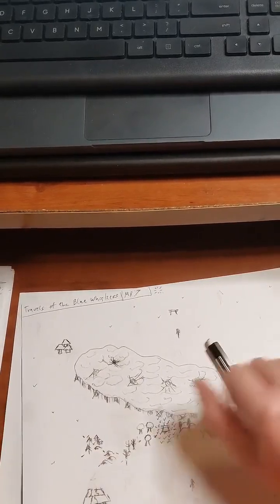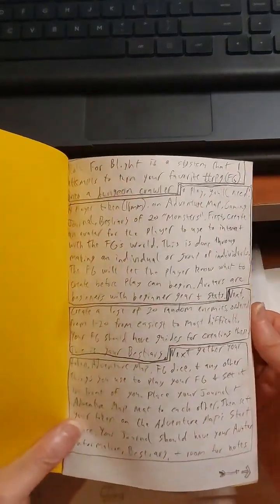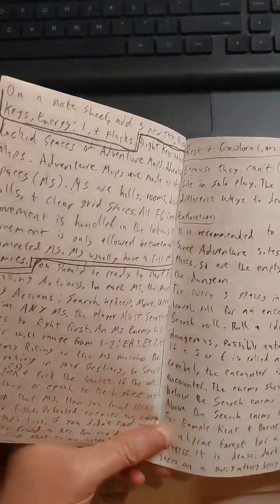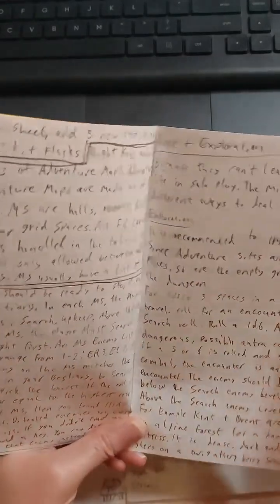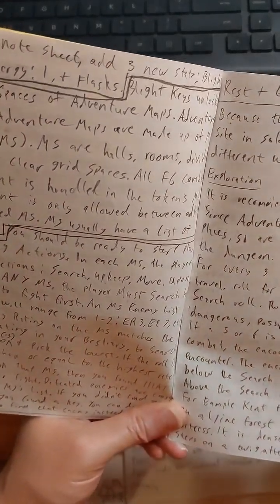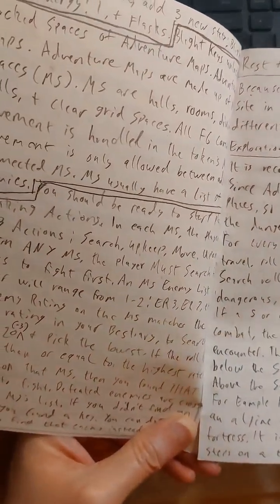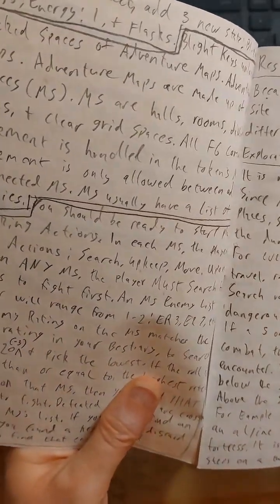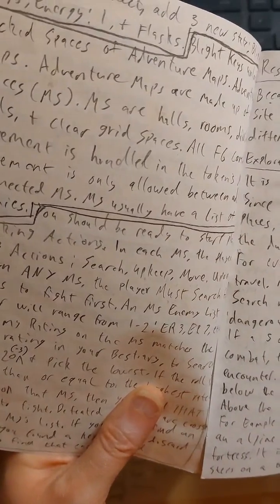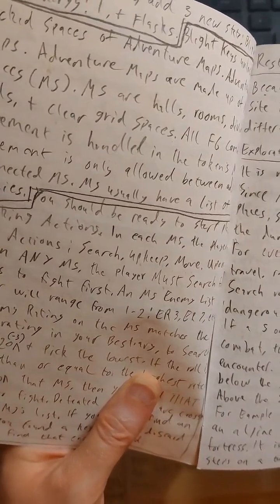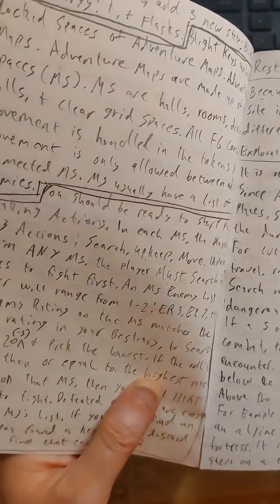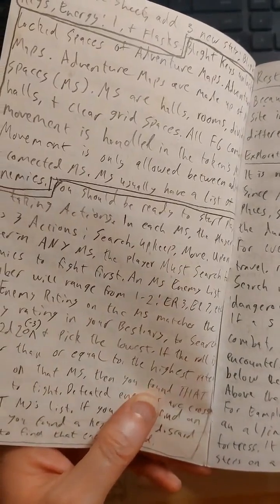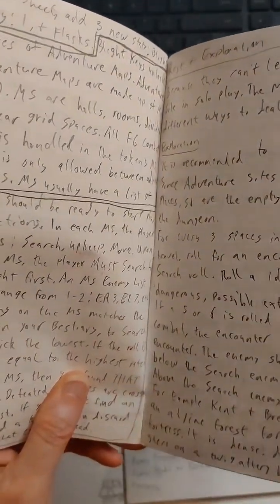I have to look this up every single time because I forget. In order to roll for danger, we need to roll greater than or equal to the map's difficulty number.